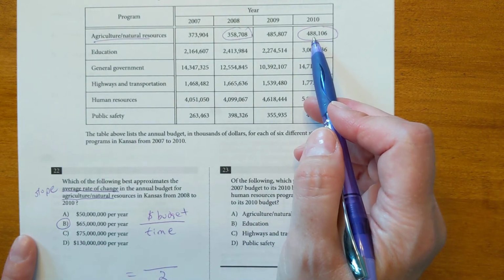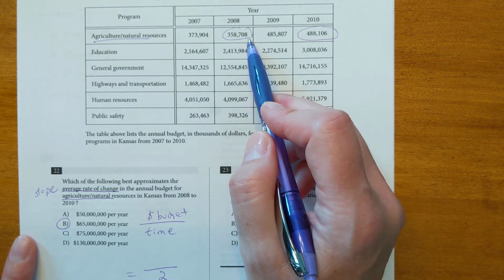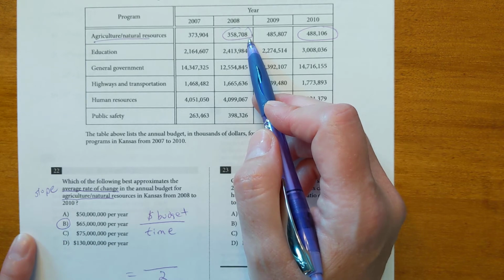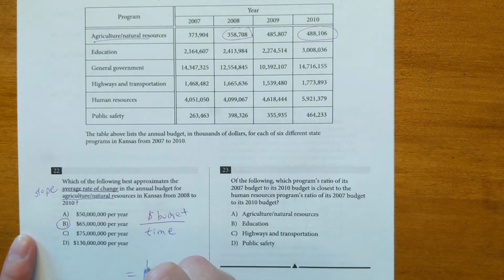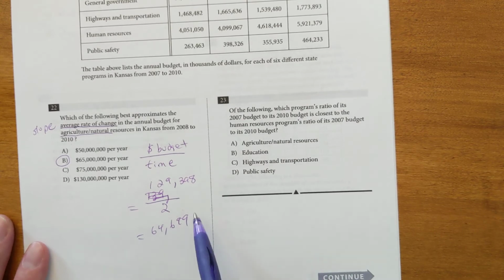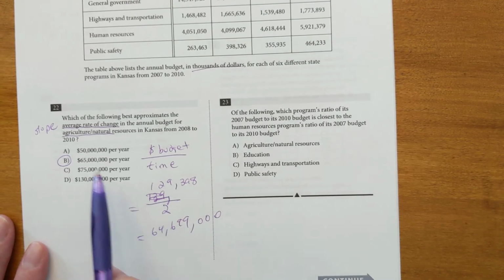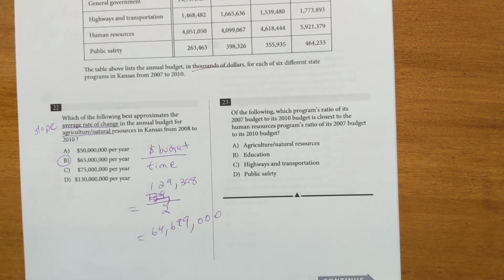So 488,106 minus 358,708. Use your calculator, and you'll get 129,398. Divide that by 2, and that gives you 64,699. Now, fortunately, they didn't write that answer there to mess around with us. It was in thousands of dollars, so you just put another 3 zeros on it, and that makes it about $65 million.